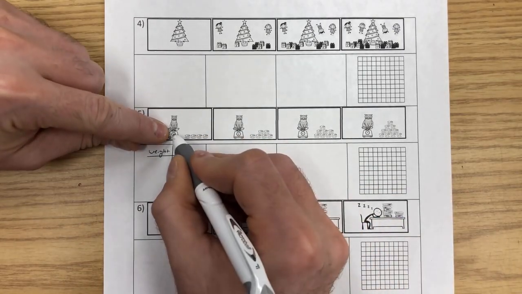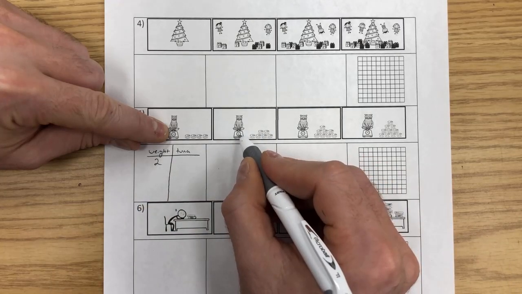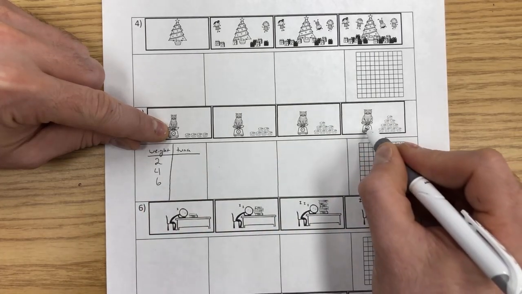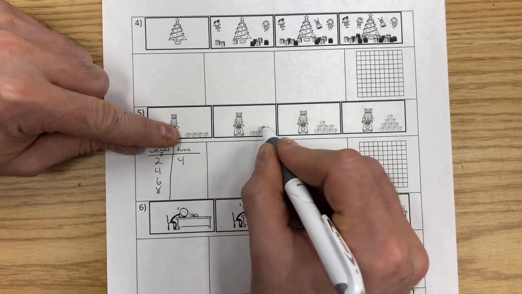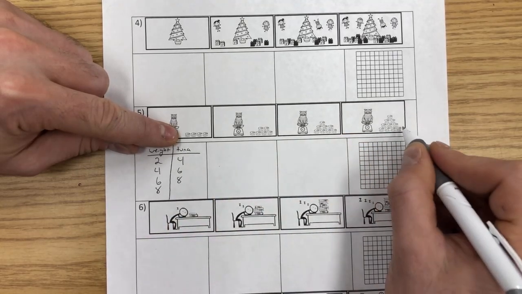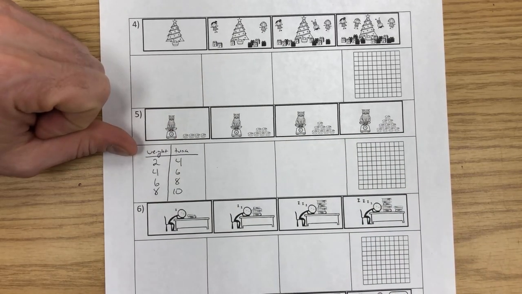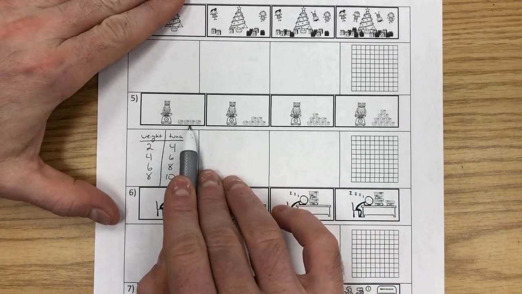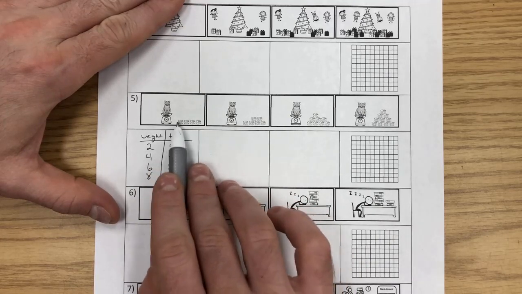And so in the first one, this cat's weight looks like it's 2 tick marks over. And then it goes to 4 tick marks, to 6 tick marks, to 8 tick marks. The cans of tuna go from 4 to 6, to 8, to 10. Cool. And so again, ask yourself, do we think that the tuna causes the cat's weight to change? Or do we think the cat's changing weight causes the tuna cans to appear or disappear?